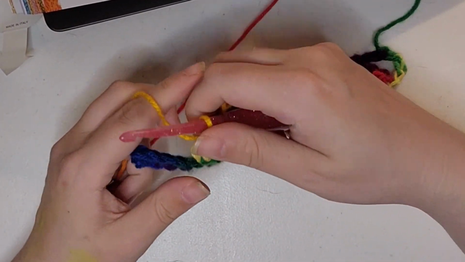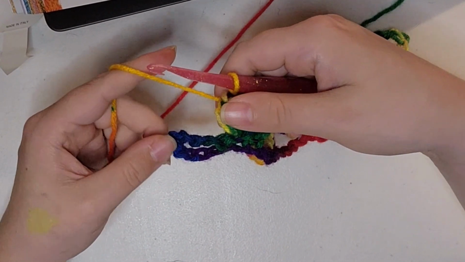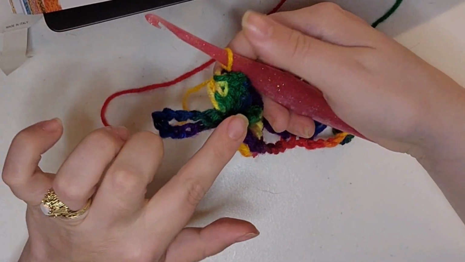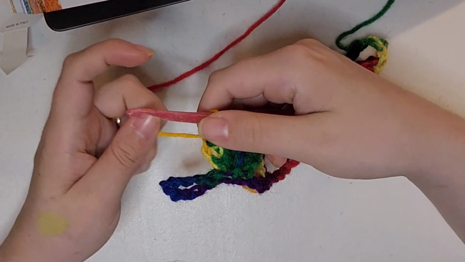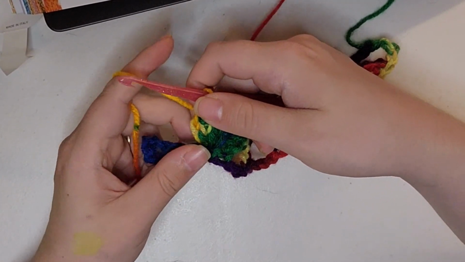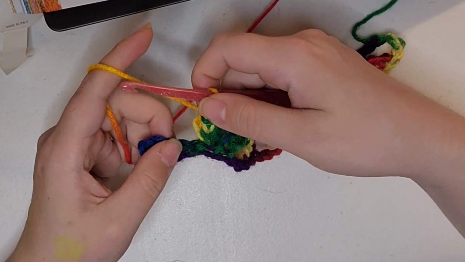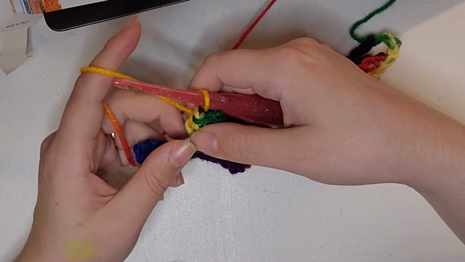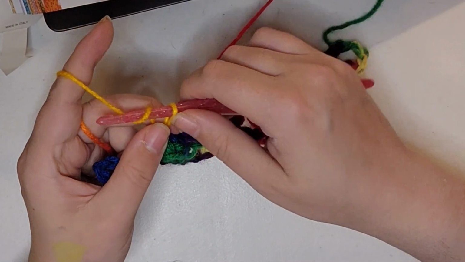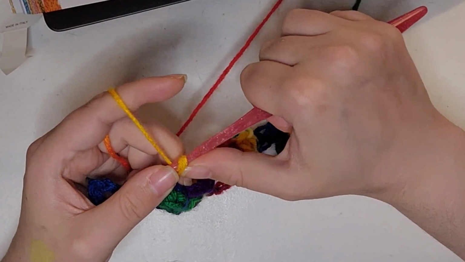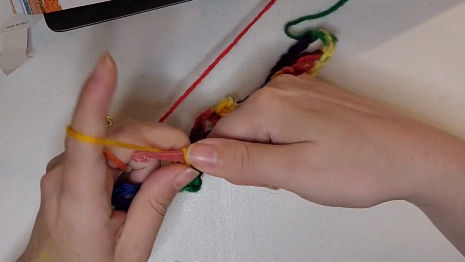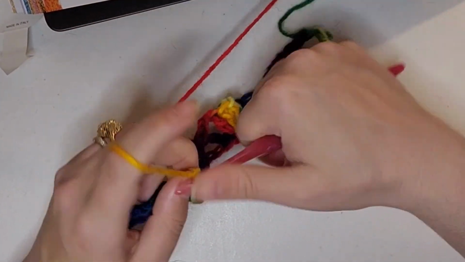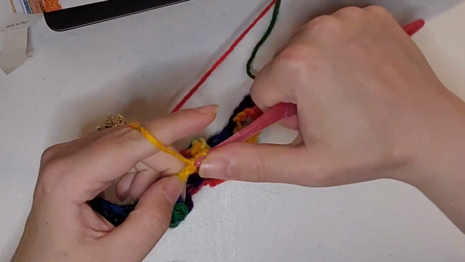Okay, so next, now that we've done our popcorn stitch, we're going to do 3 chains.